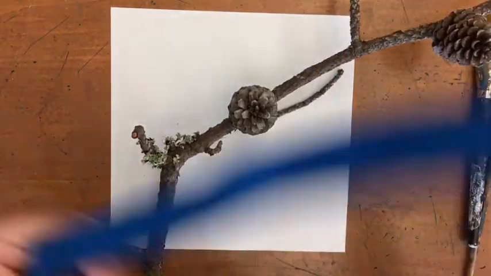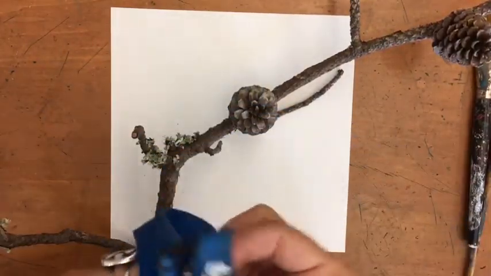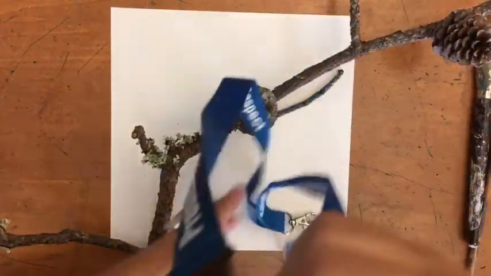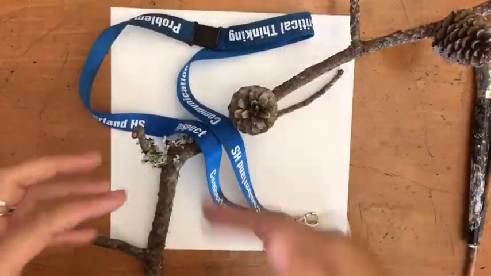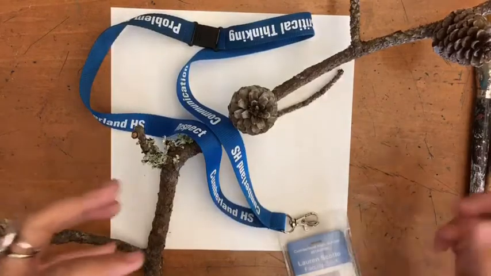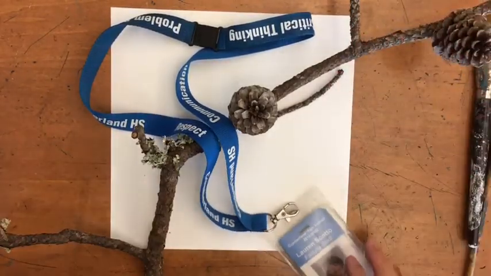I also have my school lanyard, which I thought would make a good object because I can use it to sort of guide the viewer's eye throughout the composition. It's kind of fluid. I think it'll bring the viewer's eye around the piece. So I chose it because it does reflect the fact that I am a teacher.